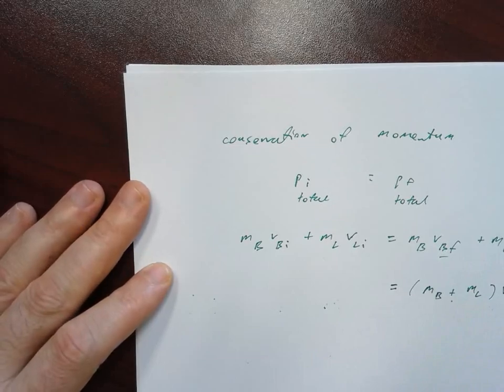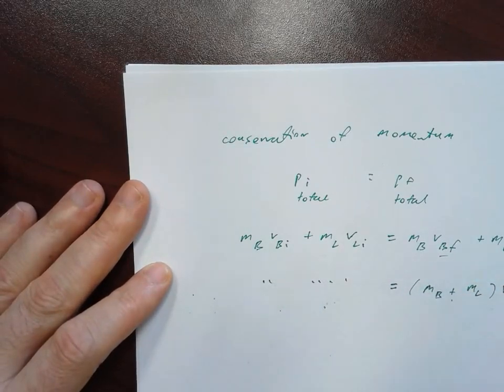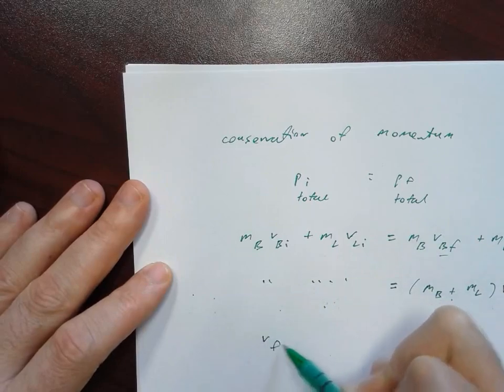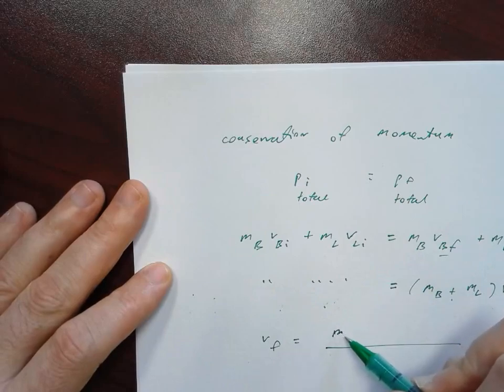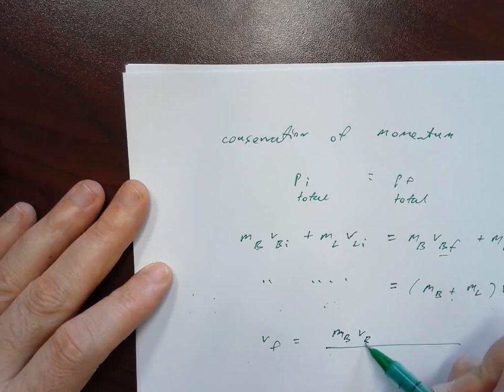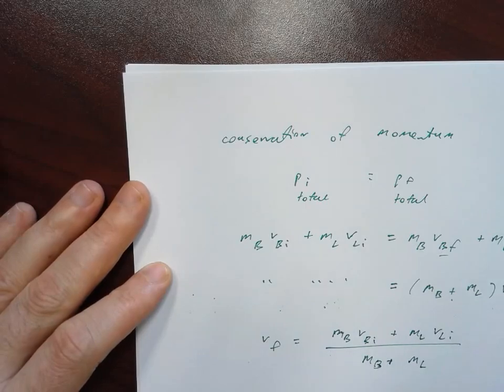Same thing on the left side. If I want to solve for v final, I just divide both sides by m big plus m little. I get m big v big initial plus m little v little initial, over m big plus m little.